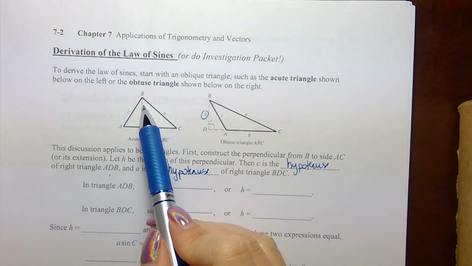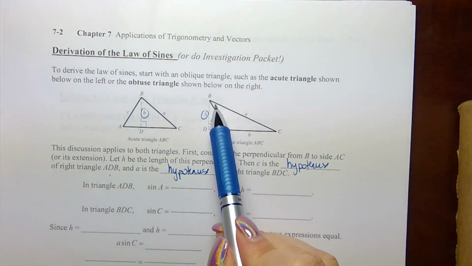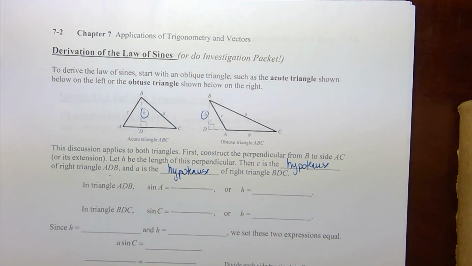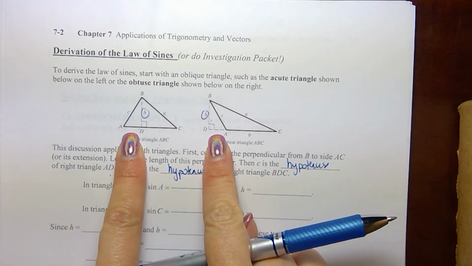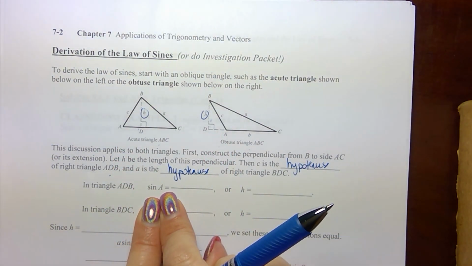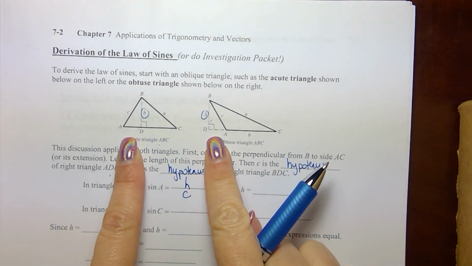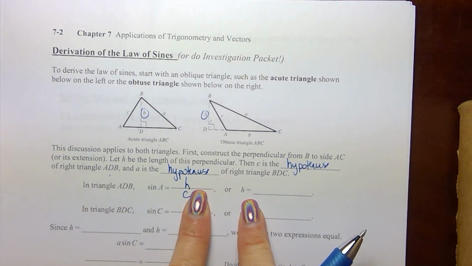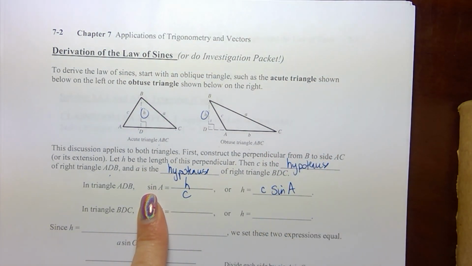For the acute, I have formed two right triangles that are both part of the oblique. For the obtuse, I have this small right triangle here, and then I have the larger right triangle there. For triangle ADB, the smaller one in both, sine of A, remember sine is opposite over hypotenuse, is going to be h over c. For both of these, sine of A is h over c. Or, if I solve for h, I multiply by c, so h would be c times sine of angle A.